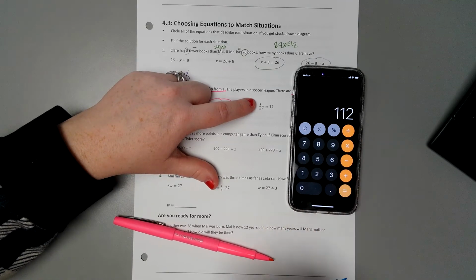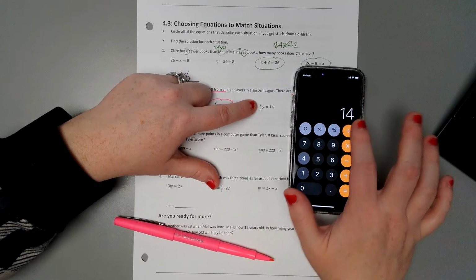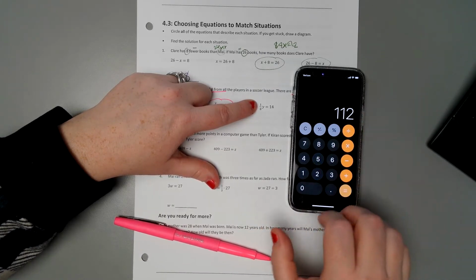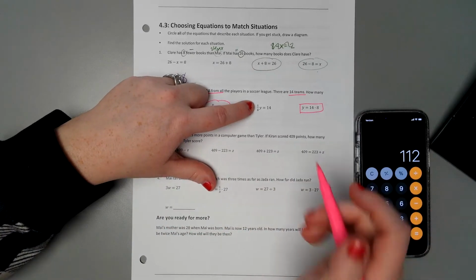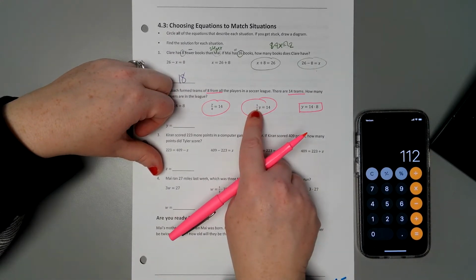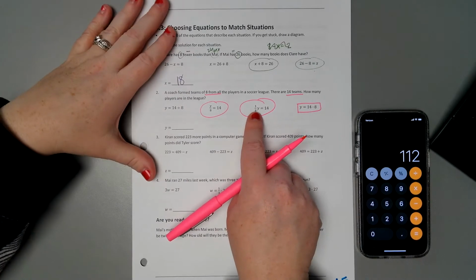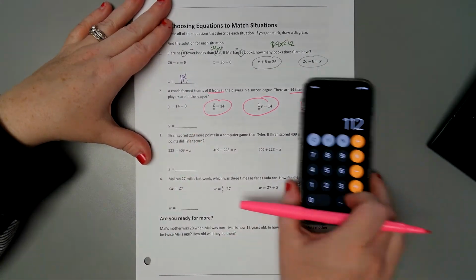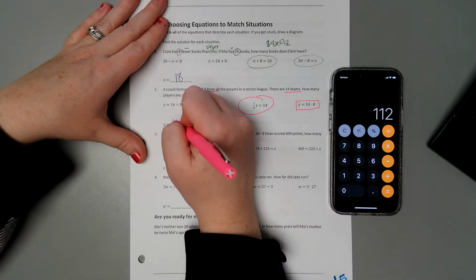0.125. 14 divided by 0.125, that's 14 times 8. So that one does work. This time we have 3 that work. Dividing by 1/8 would be the same as multiplying by 8, because they are opposites. And we already solved this when we were doing our math: I did 14 times 8, so 112.